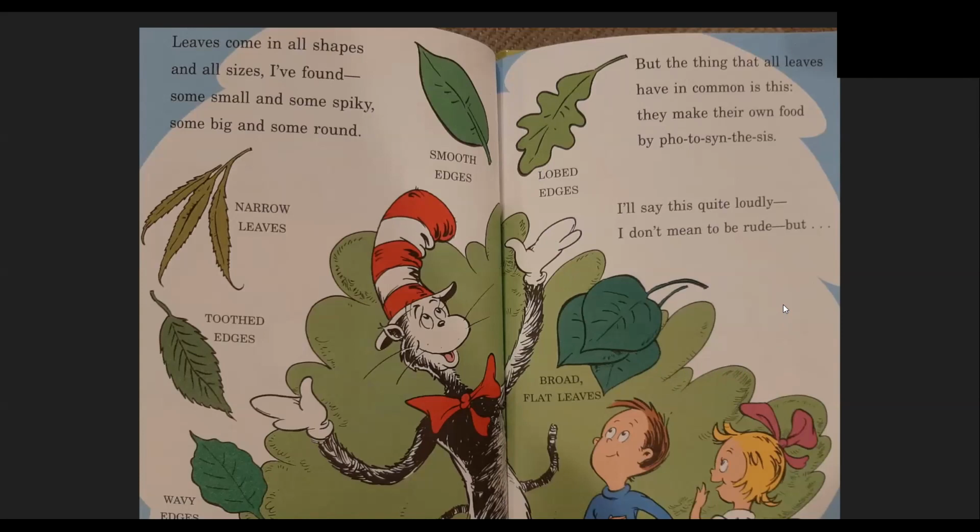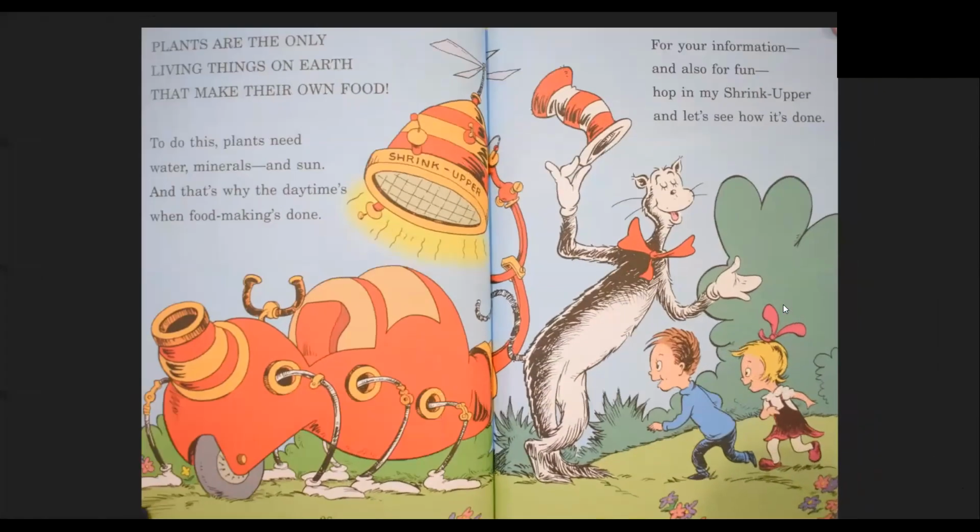I'll say this quite loudly, and I don't mean to be rude, but plants are the only living things on the earth that make their own food. To do this, plants need water, minerals, and sun. And that's why the daytime's when the food making is done. For your information and also for fun, hop in my shrink upper. Let's see how it's done.